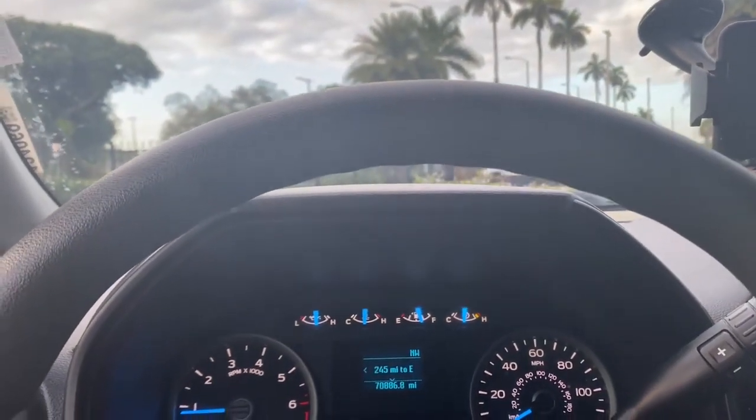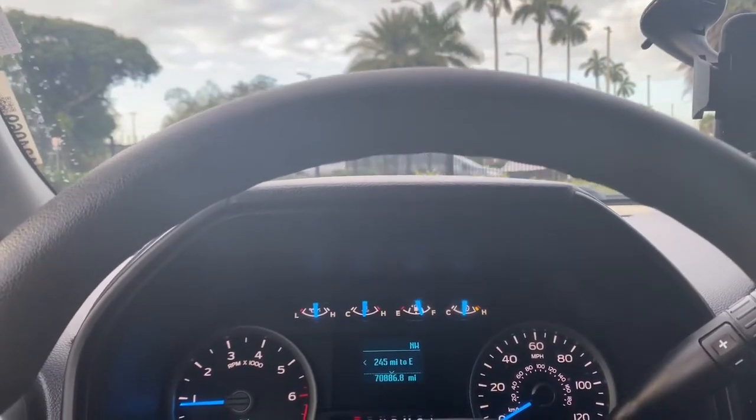YouTube. In this video, we're going to go over how to operate the headlights for the 2016 Ford F-150.